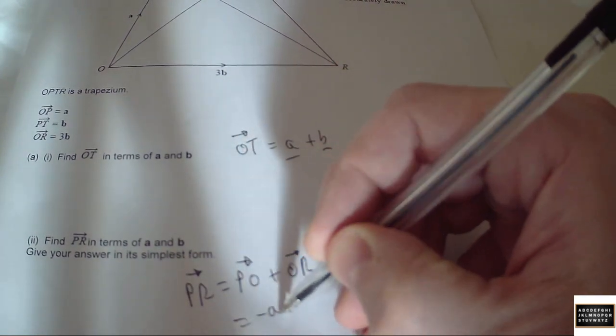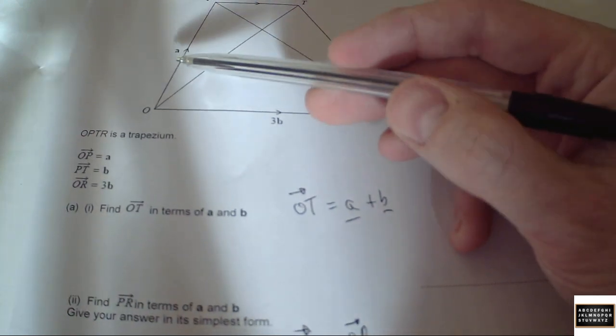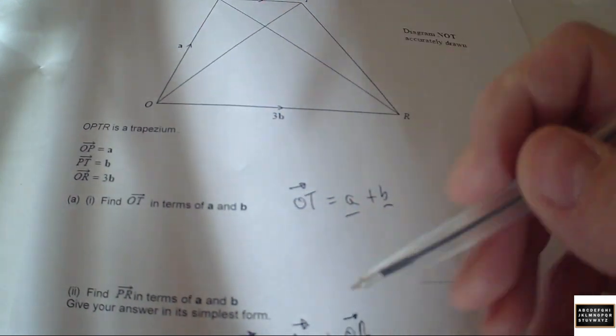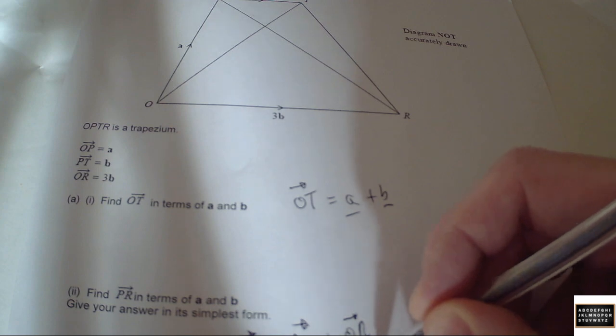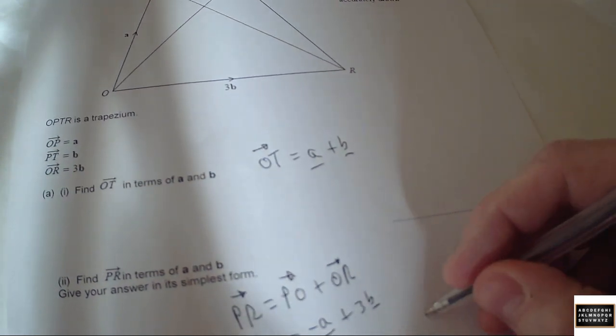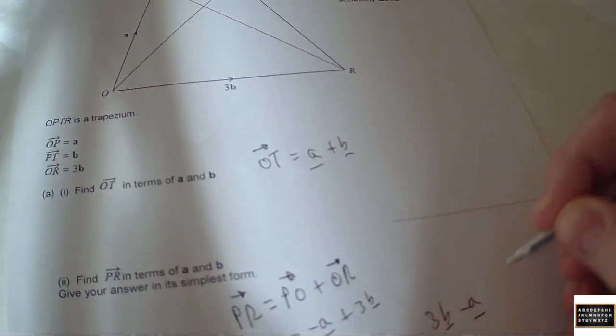PO was minus A. Let's show that again. It's the opposite of this. And then O to R is 3B. So that's 3B minus A.